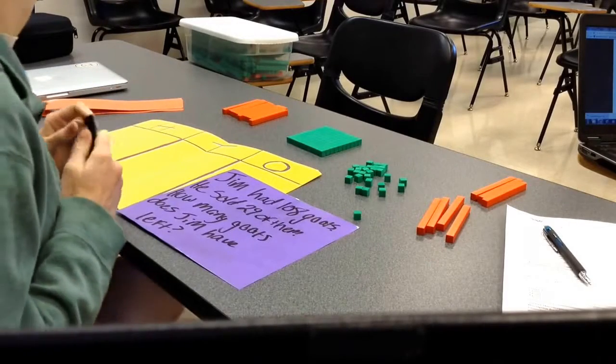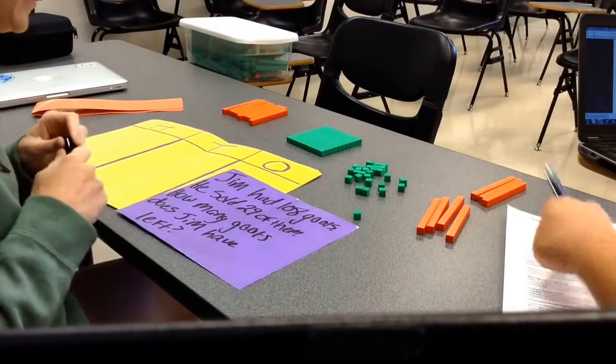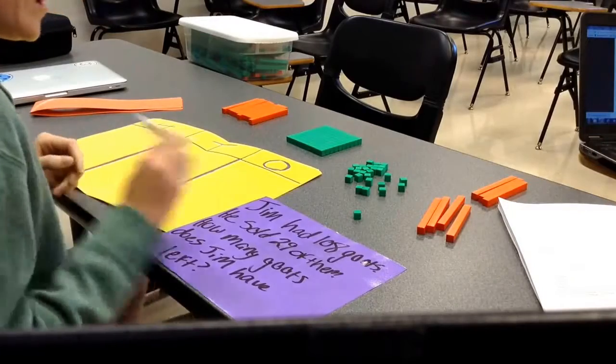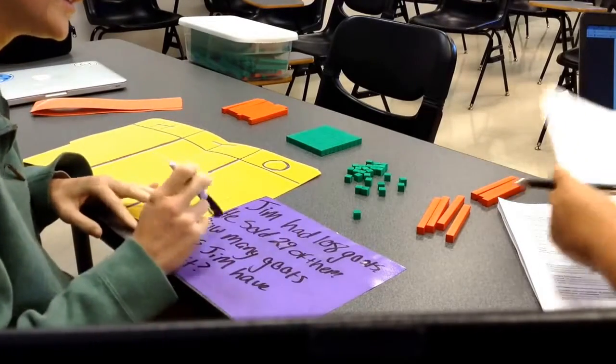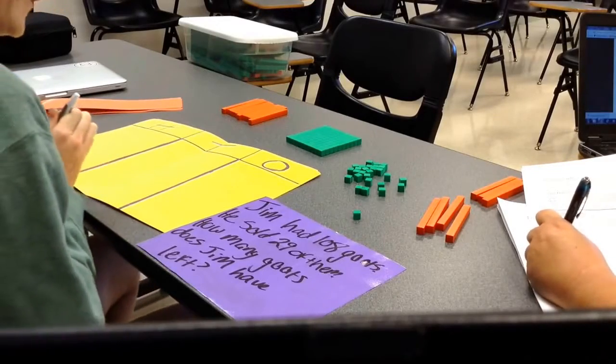Okay, so today we're going to talk about subtracting in base 10 with whole numbers. Our word problem is: Jim had 108 goats. He sold 29 of them. How many goats does Jim have left?